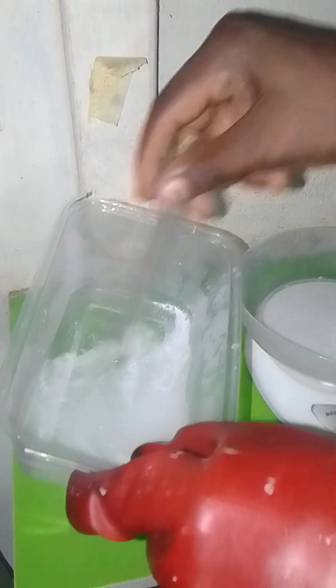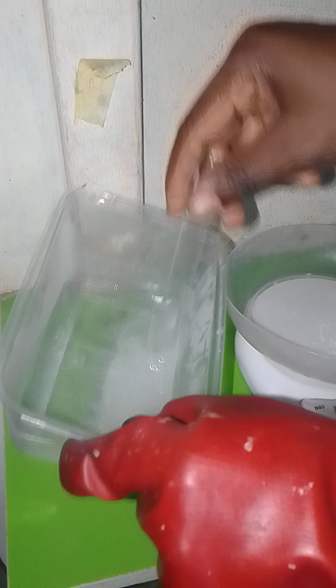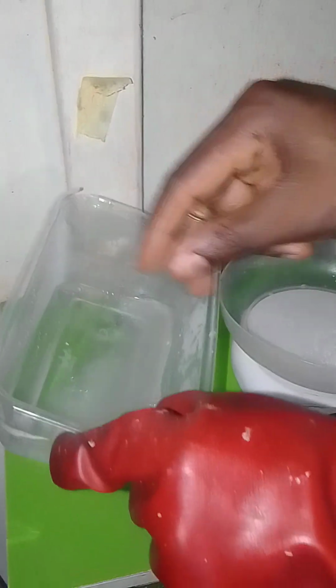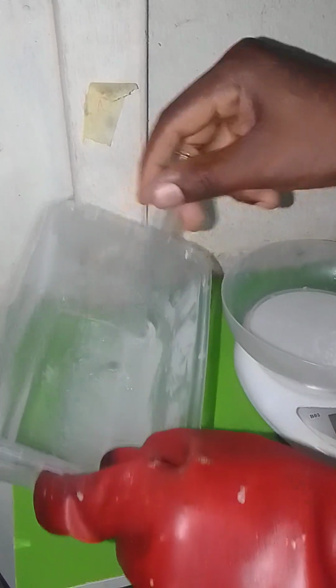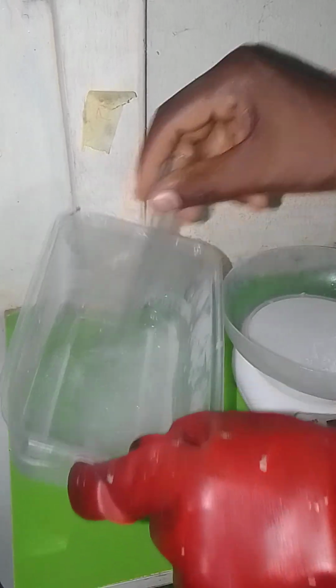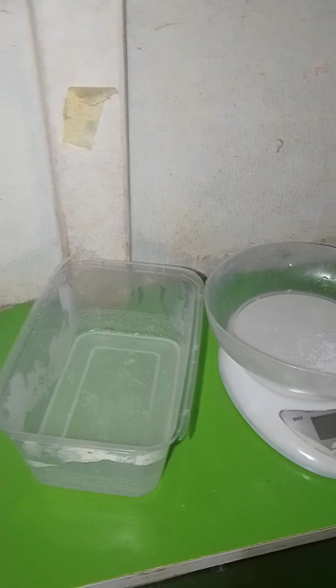It is very hot. And you have to be very careful so that this thing does not touch you. Ensure you wear hand gloves and protect yourself. Wear lab coats, eye goggles to protect your eyes, hand gloves, and also nose masks. You have to protect yourself from chemical spillage. Okay, so I've finished dissolving it.